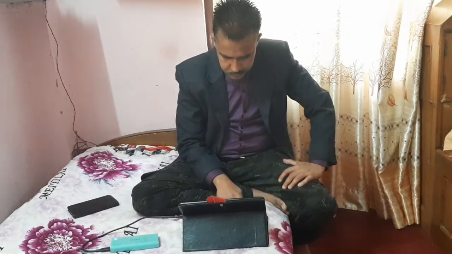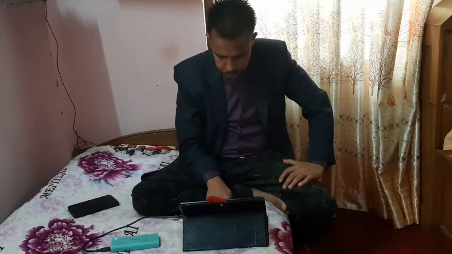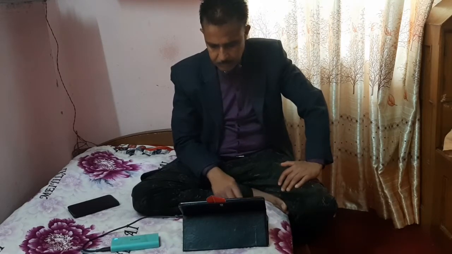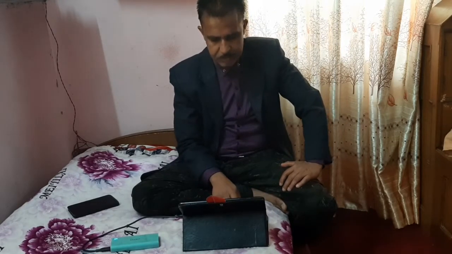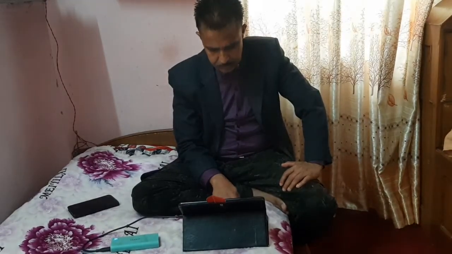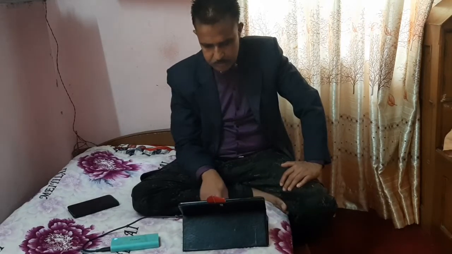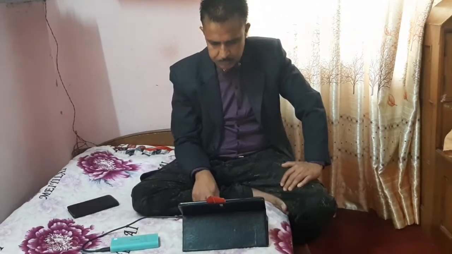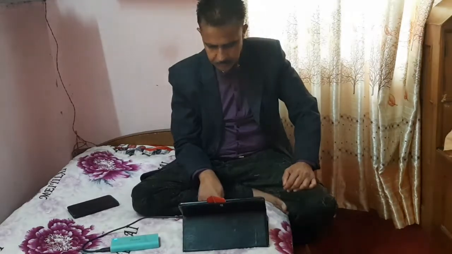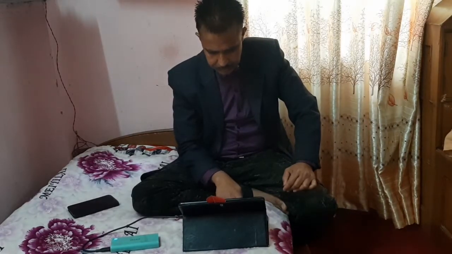Okay, students, can you see some elements which are kept just below the periodic table? Here are 2 rows of elements. What are they? They are lanthanum to lutetium, and the next one actinium to lawrencium.